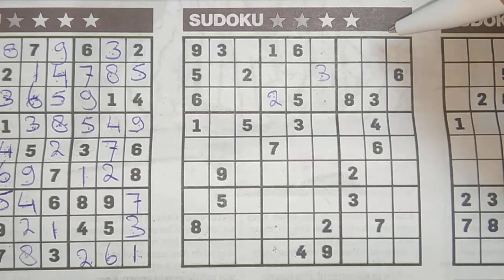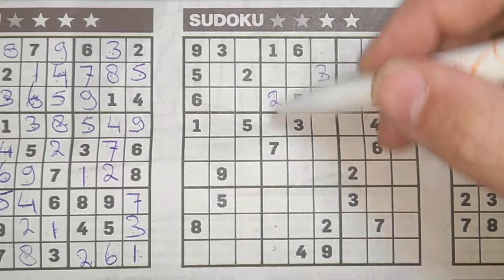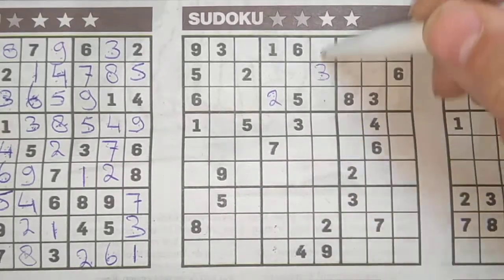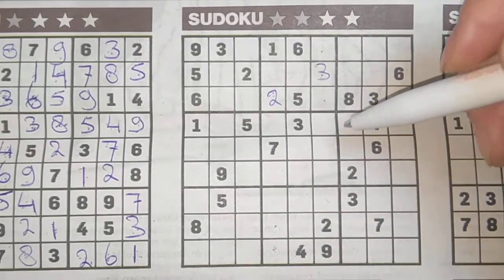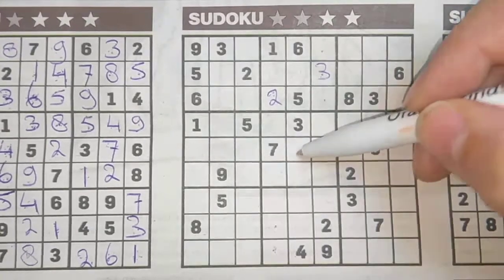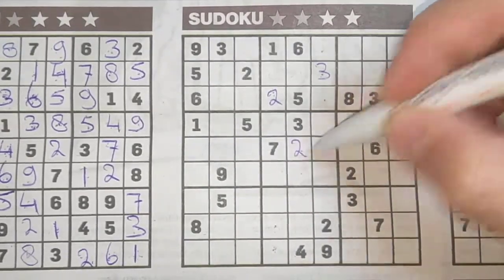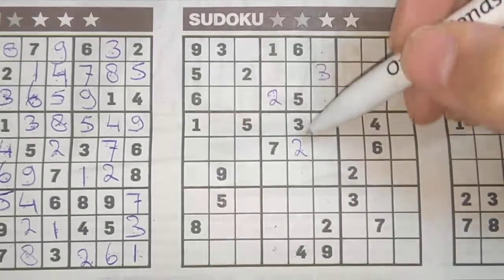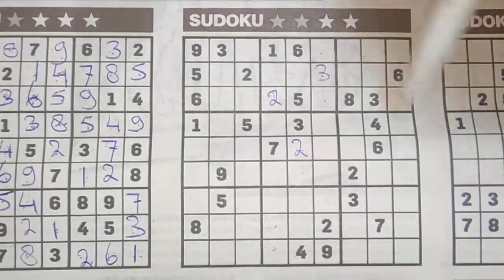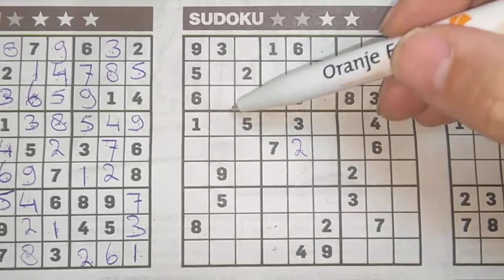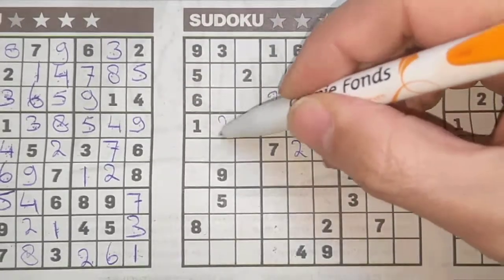Then a 2 in this column, a 2 in that column. So in the middle column, the only 2 places for the 2 is here or there. But I see a 2 here, no 2 there. The 2 should be here. A 2 in this row, a 2 in the middle row. So in the row above, the only place for the 2 should be there.